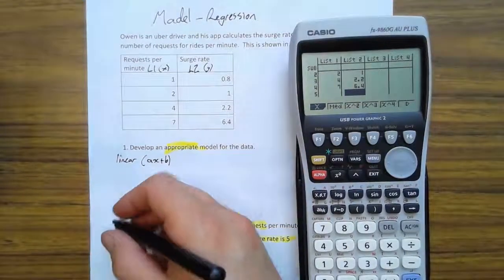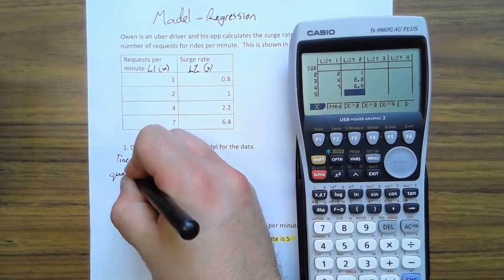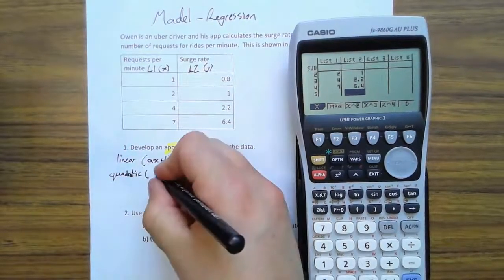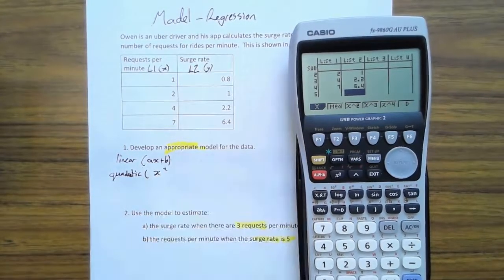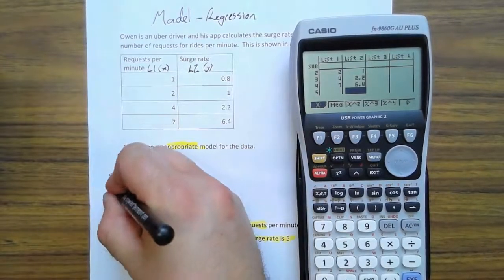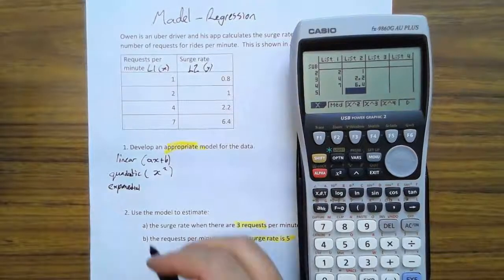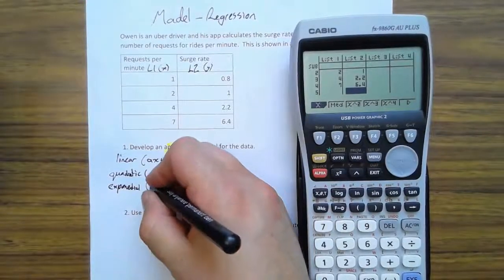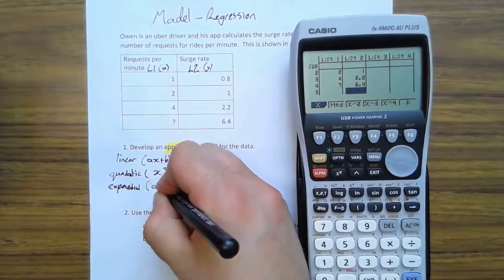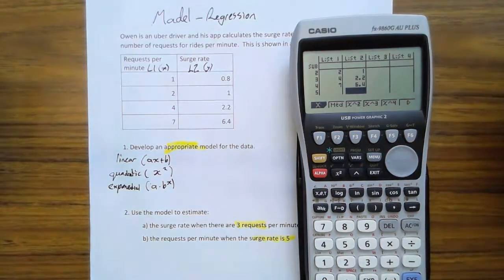There's quadratic, which is in the form of ax squared plus bx plus c. And there's exponential, which is in the form of a times b to the x. Okay, so we have to pick an appropriate model for the data.